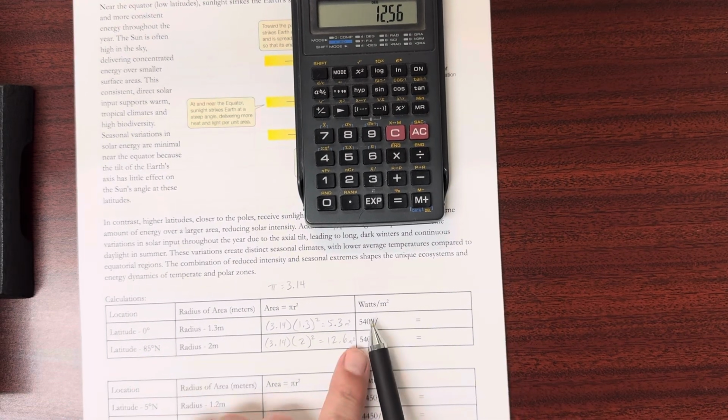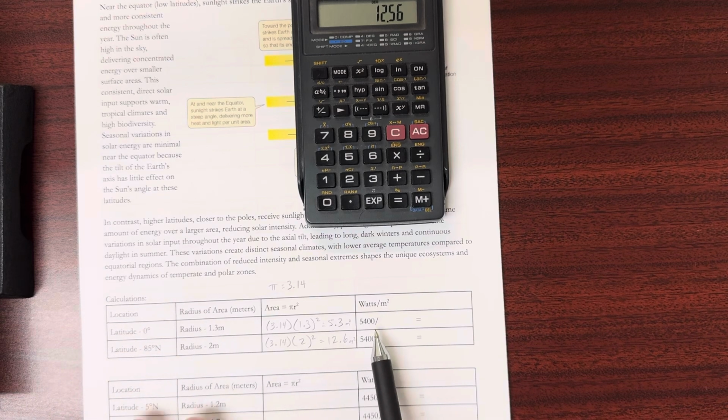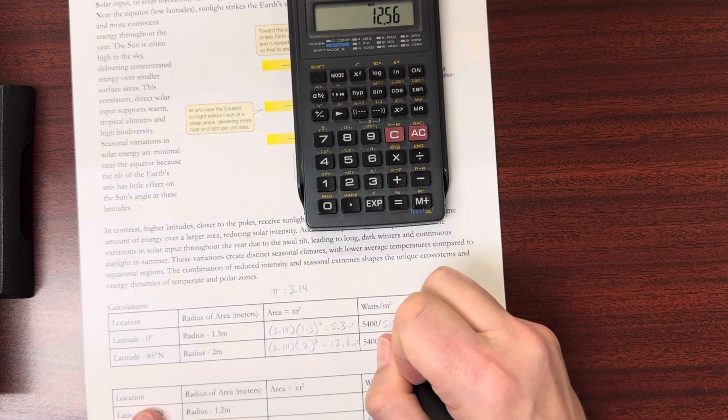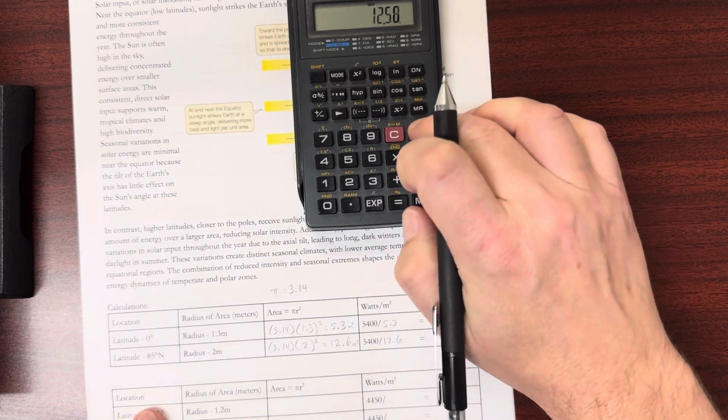Now we're going to take the amount of energy that's coming in at those locations, which is 5,400 watts for both, and we're going to divide them by the area. So this is 5.3 and this is 12.6.